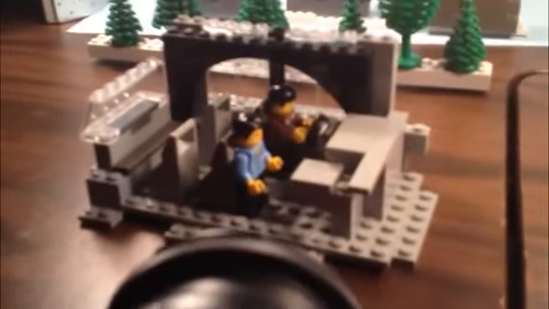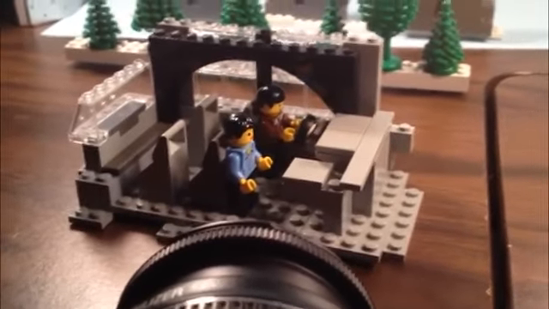So here's the car. They're all set up and ready to go. Here's what it's going to look like with the setup: a laptop, the cord running from there all the way to the camera, and then the camera set up, turned on, manual mode, everything's on manual.